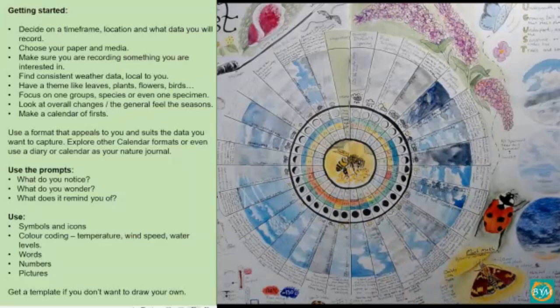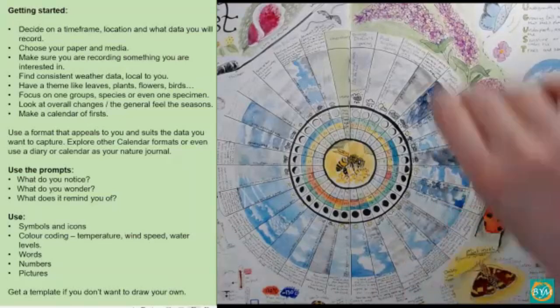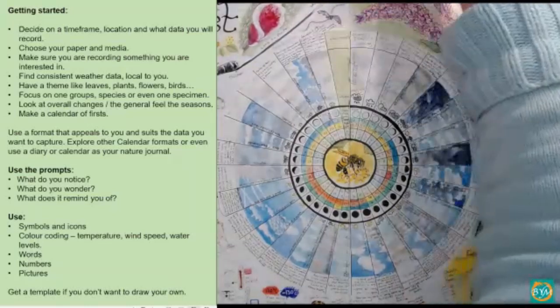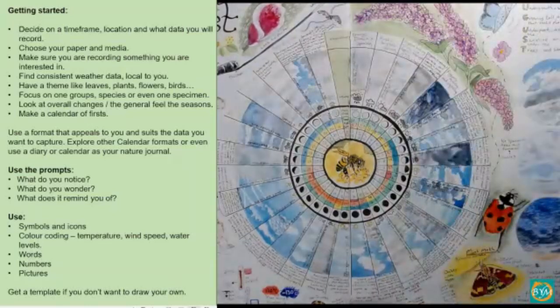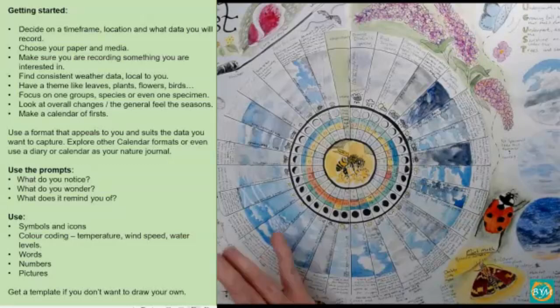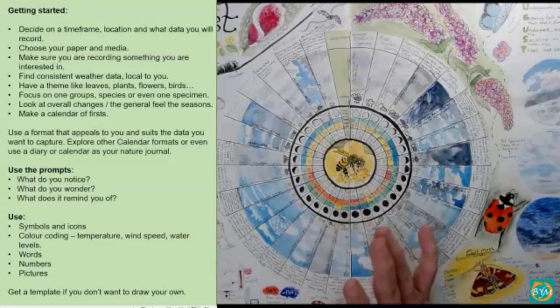So getting started, the things that we need to think about: decide on a time frame, a location, and what data you will record. This is where you need to start off. So you can have a think now. If we're going to do, well, maybe two wheels in this session, what kind of information would you like to record? What are you interested in? What location are you going to focus on? The best thing to do is, if you have a garden, focus on that. If you want to widen it out to your local area, then that's okay as well.